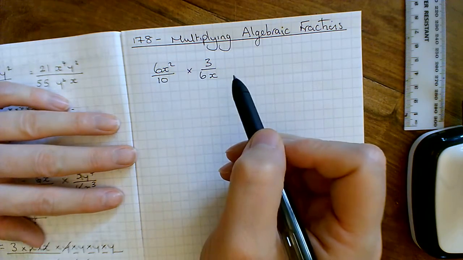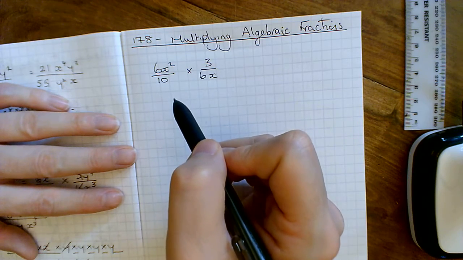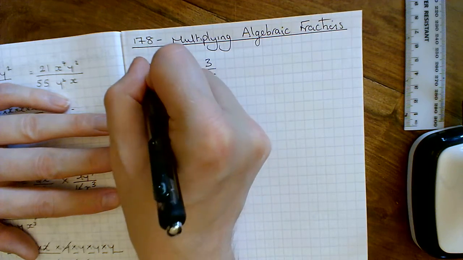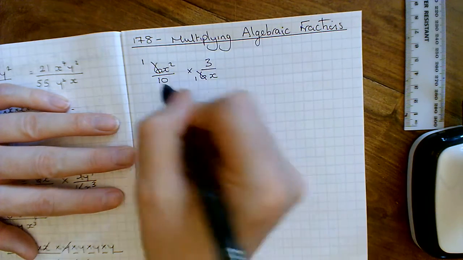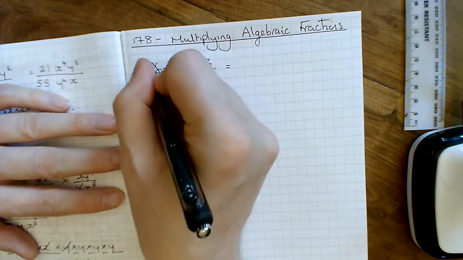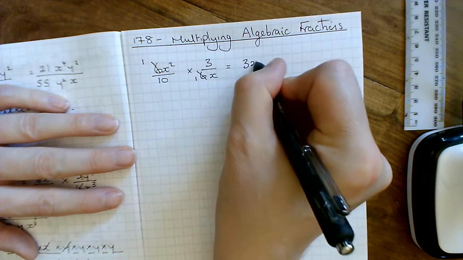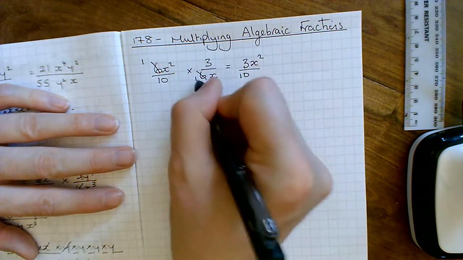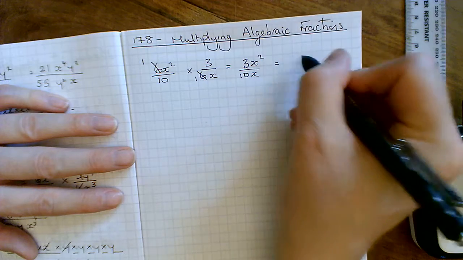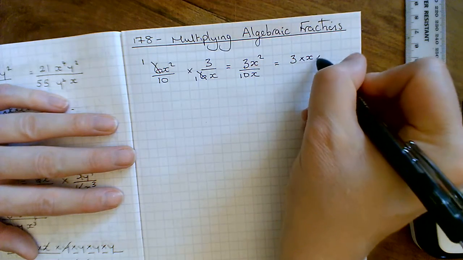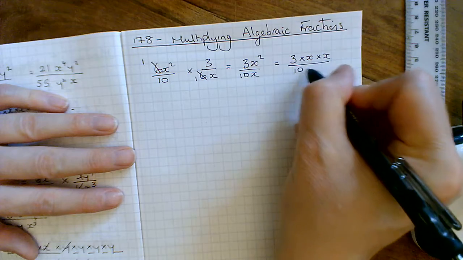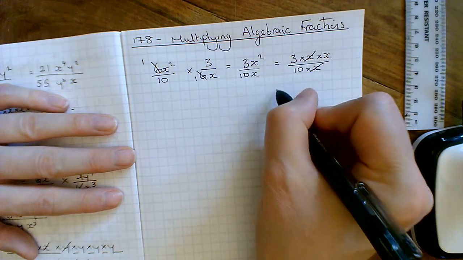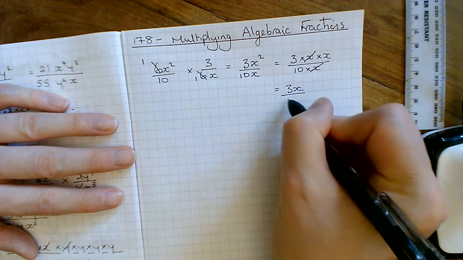For multiplying, first of all, I'm going to look at the numbers, and I'm thinking that 6 goes into both these numbers, so I'm going to divide this one by 6, get 1, divide this one by 6 and get 1, and then that's it for cancelling. If I sort out the numbers now, I've got 1 times 3 is 3x squared over 10x on the bottom. 10 times 1 is 10, and then I've got that x. Then I realise that 3x squared means 3 times x, and 10x means 10 times x. I'm just going to cancel this x off with this x, and the final answer for that one is 3x over 10.